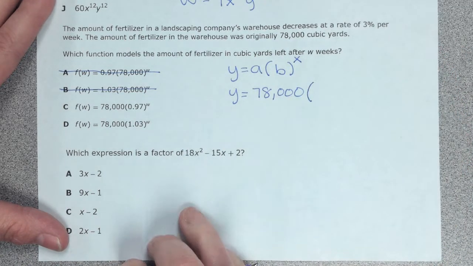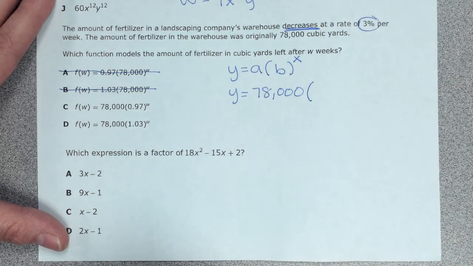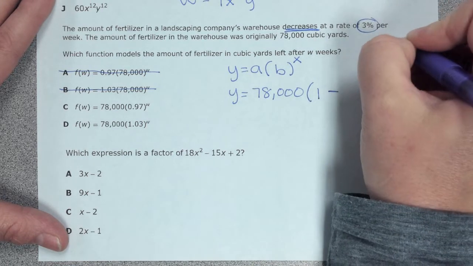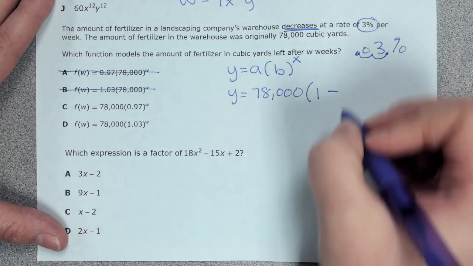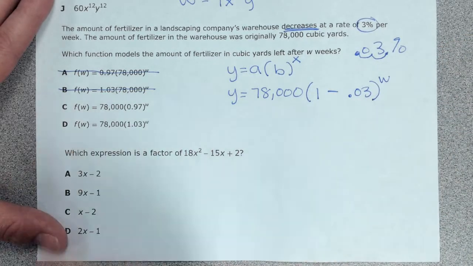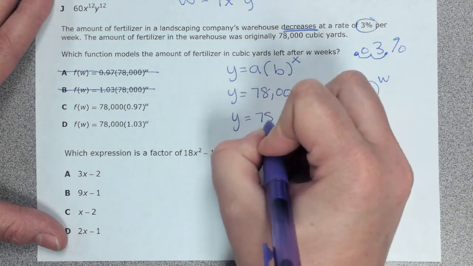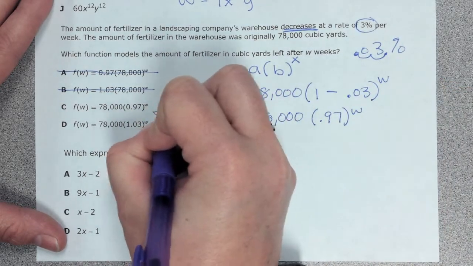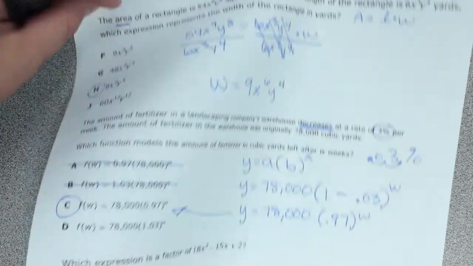Now I'm going to look at my rate. And it said 3% and it's decreasing. So that's going to be 1 minus, now remember, this 3% you need to turn into a decimal. So it's 1 minus 0.03 raised to the w, or x, whichever variable you want to use. Now 1 minus 0.03, if you do that in your handy-dandy calculator, comes out to 0.97, which matches right up with C. Okay?